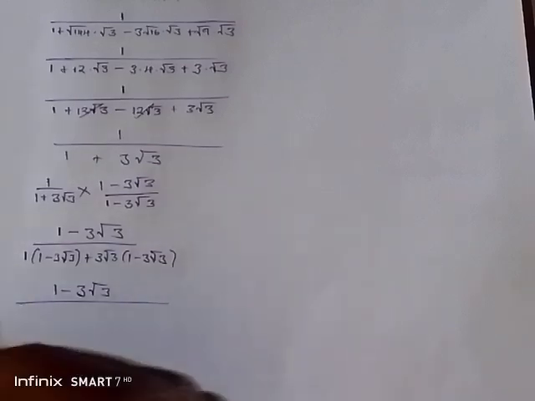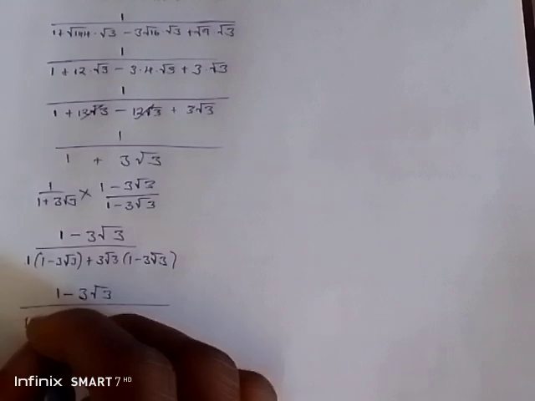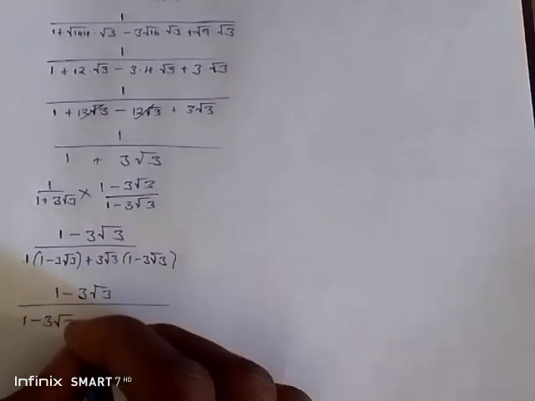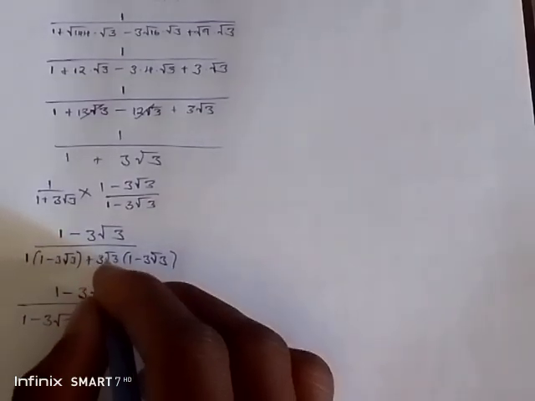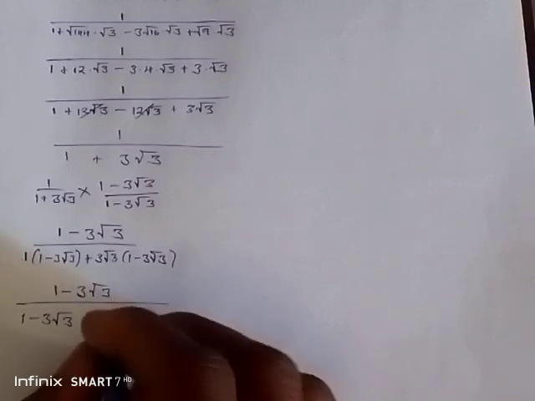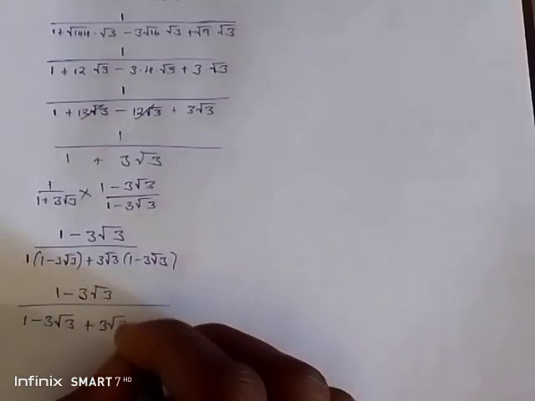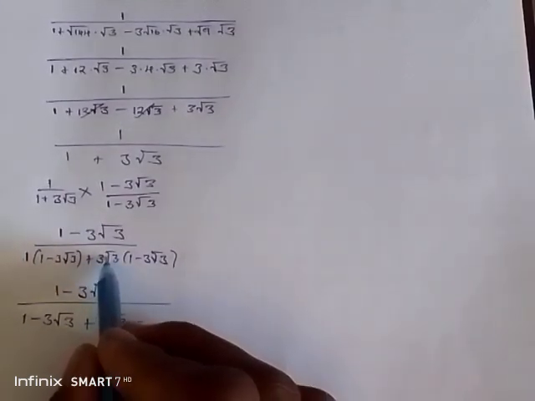So we are going to multiply now. 1 times 1. So here we're going to have 1 minus root 3. Then plus. So this whole thing here, multiplying this, we are going to get that very thing. 3 root 3 minus. Now, we need to understand these terms, that one, okay?